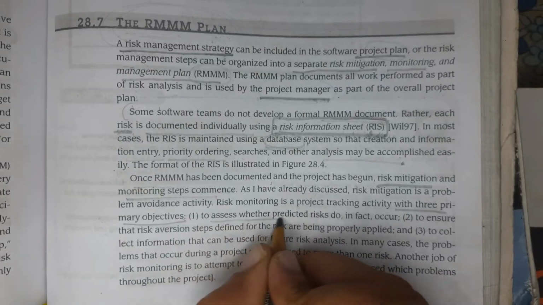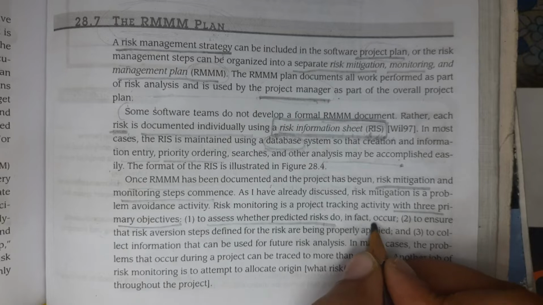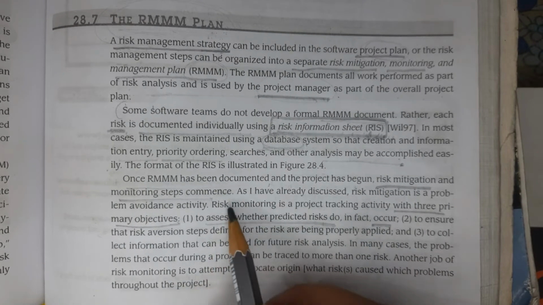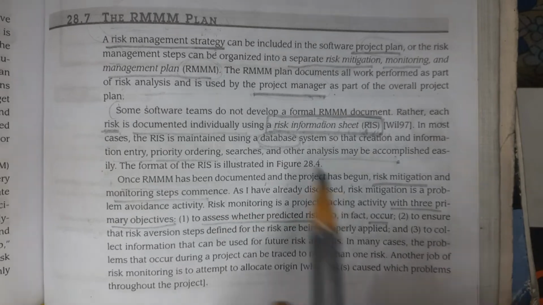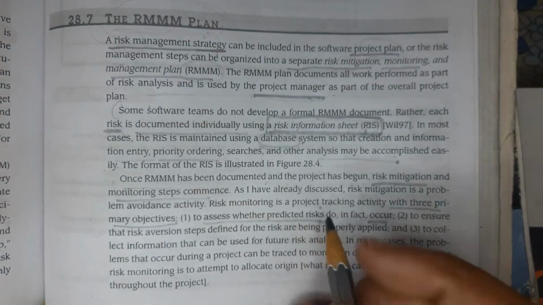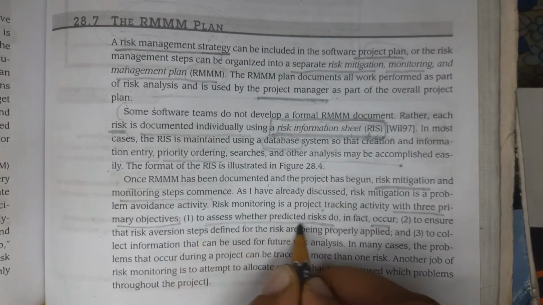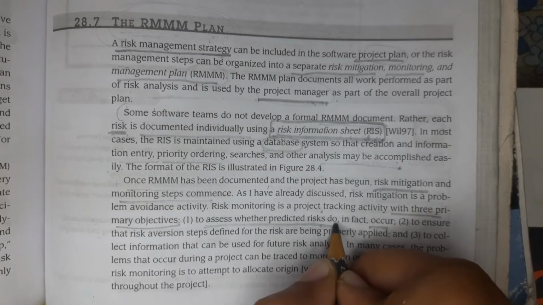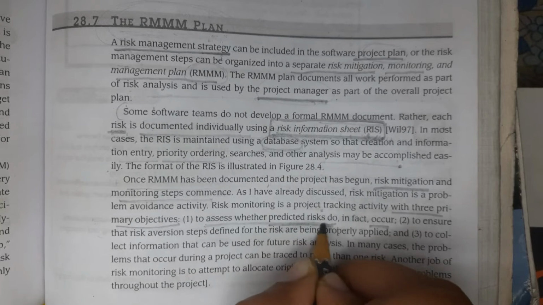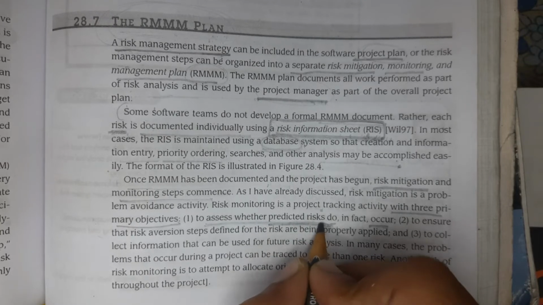First, to assess whether the predicted risks do in fact occur. The objectives of RMMM plan are that we come to know whether the risk which we thought would come in our project has come or not. This is the first objective.